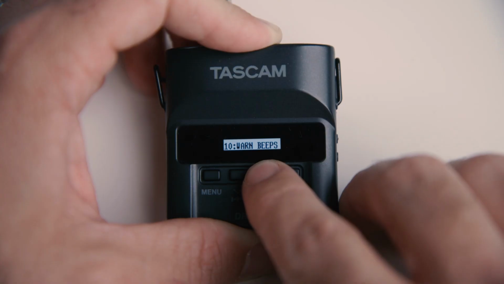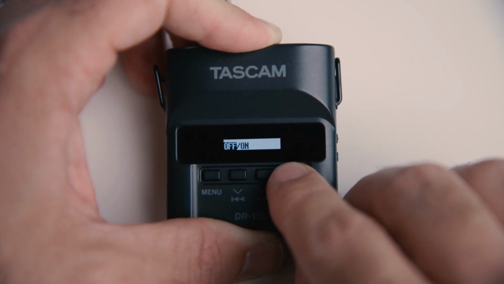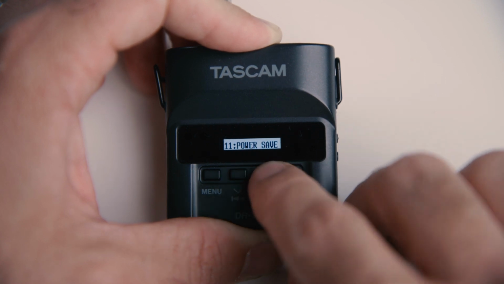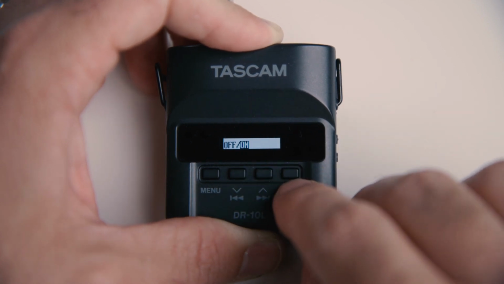I always keep that off. No need for that for me. Warn beeps, so I turn the warning beeps off, obviously. Power save mode, I always keep on. What is power save mode for the DR10L? It is simply when the recorder is not recording and just sitting around, it will eventually turn itself off and save power. That's great if you're an airhead like me.